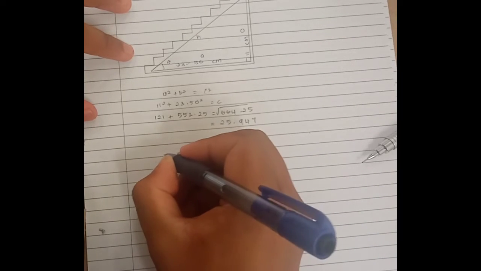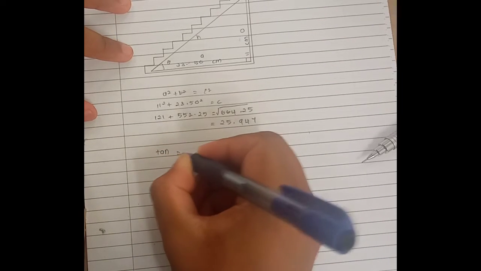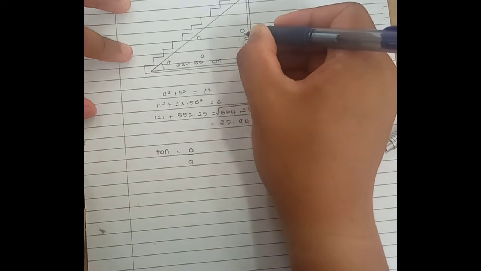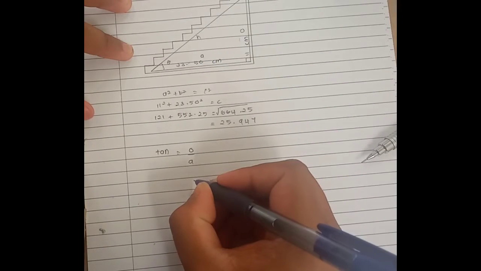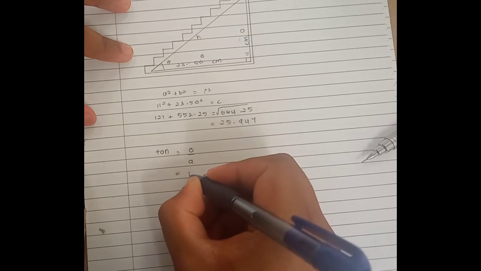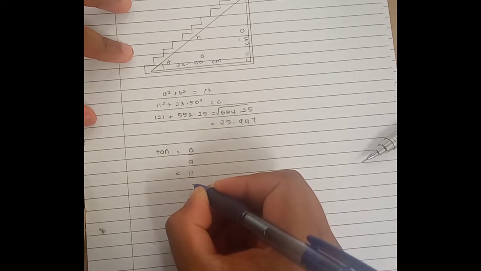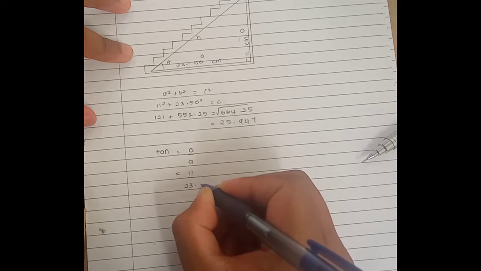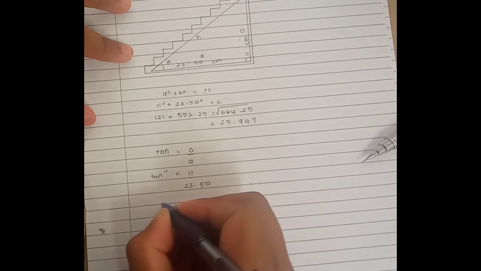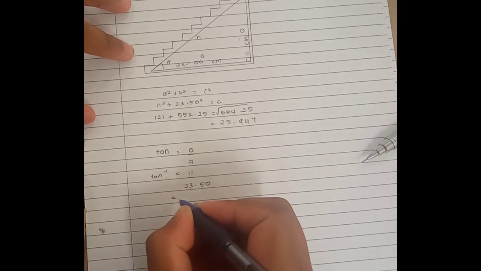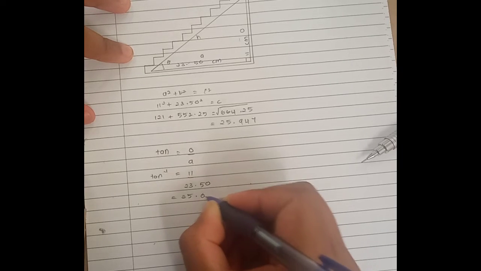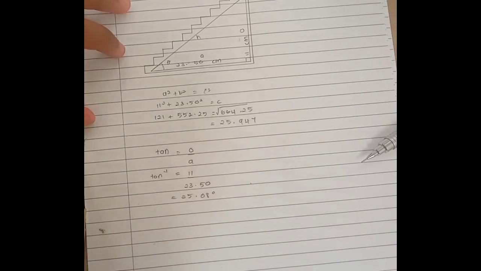For the degree, we use the formula tangent equals opposite over adjacent. This is our opposite and this is our adjacent. We just fill in the formula: O equals 11 and A equals 23.50. Don't forget about the tan⁻¹. And the last answer is 25.08. Alright, thank you.